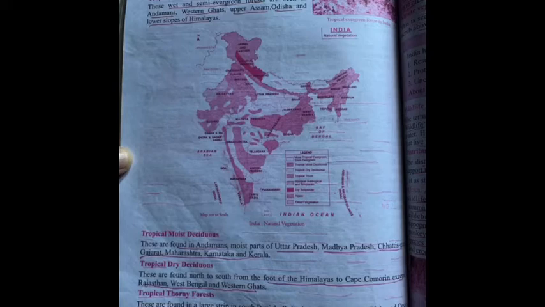So let us learn about the different types of forest in India. First one, the tropical evergreen forest. These are present in Andaman, Western Ghats, Upper Assam, Odisha, and lower slopes of Himalayas. And next one, tropical moist deciduous, which are present in Andaman, parts of Uttar Pradesh, Madhya Pradesh, Chhattisgarh, Gujarat, Maharashtra, Karnataka, and Kerala. And next one, tropical dry deciduous, which are present in the foothills of Himalayas to Cape Comorin, the southmost point.